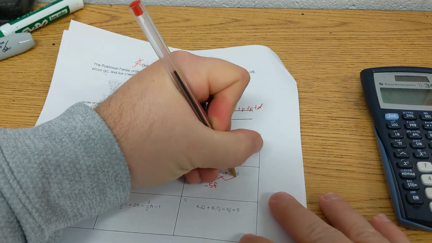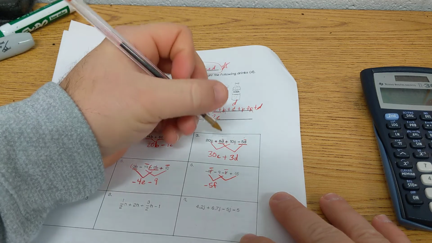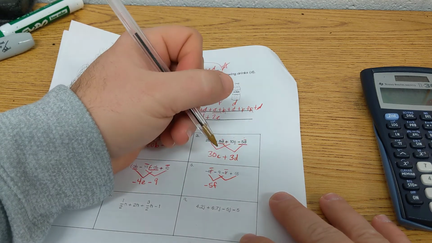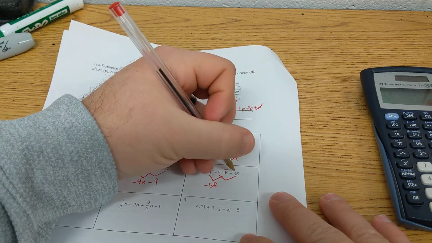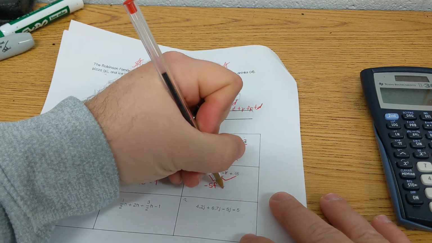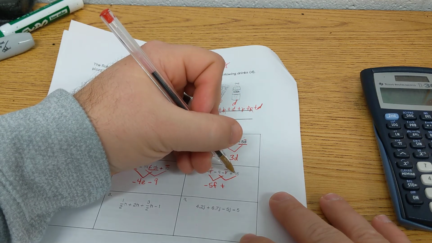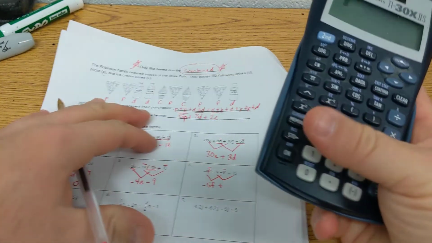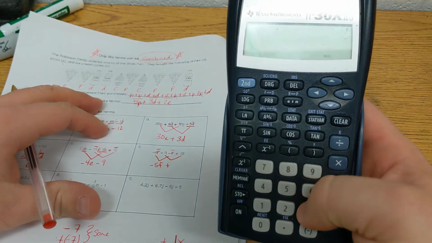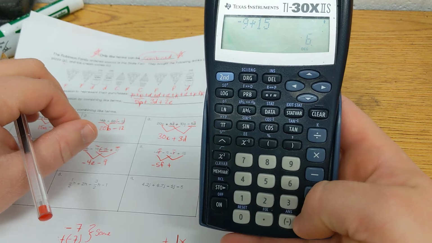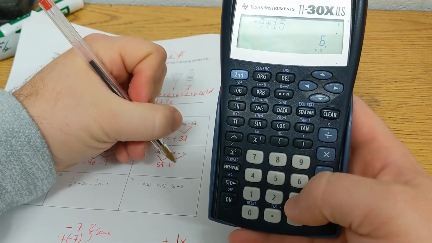Let's do the constants. Okay? We got negative 9 plus 15. 15 is a larger number, so I know that's going to be a positive because it's positive. So basically we can do it a couple different ways, and it's however works best for you. So we can do negative 9 plus 15. Okay, that gives us a 6.